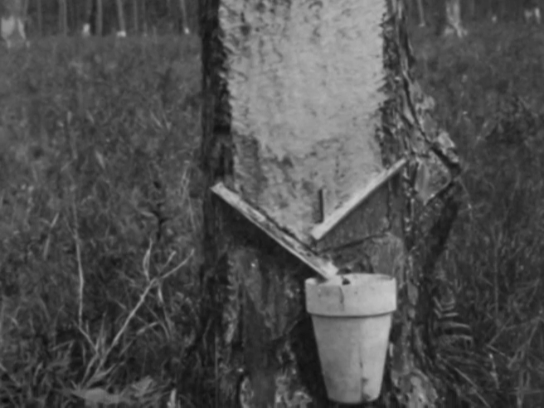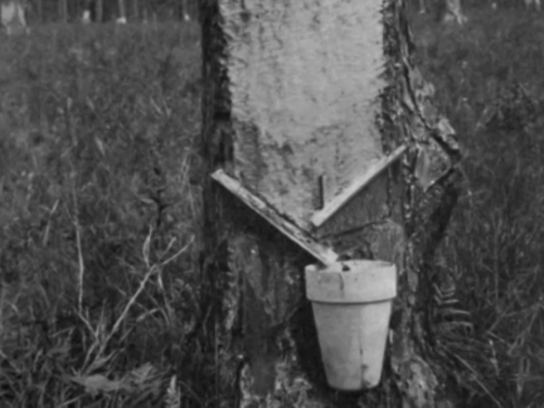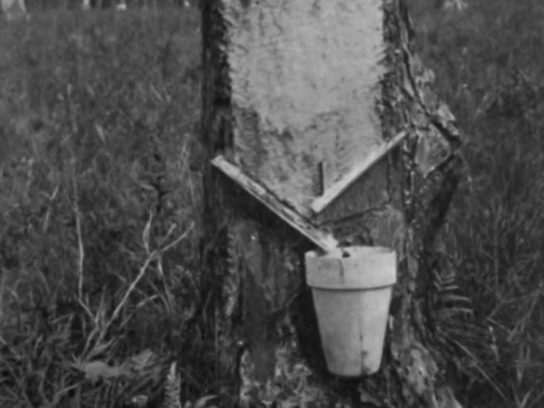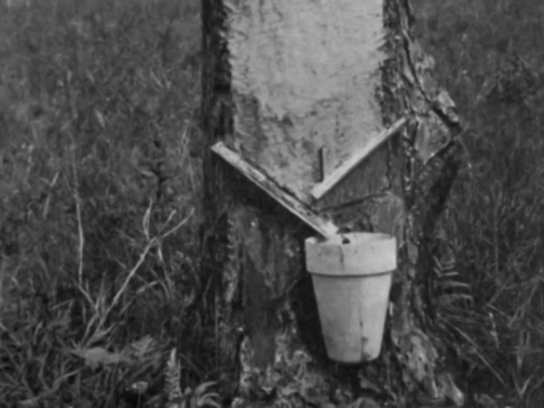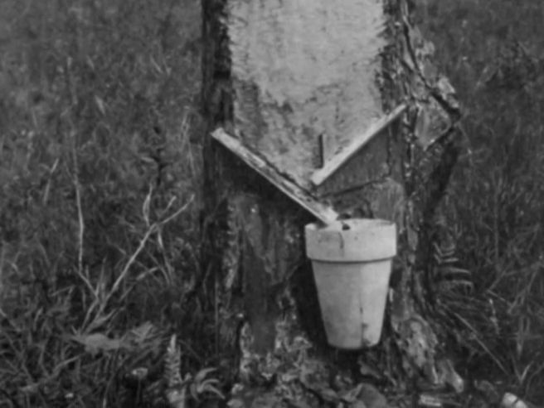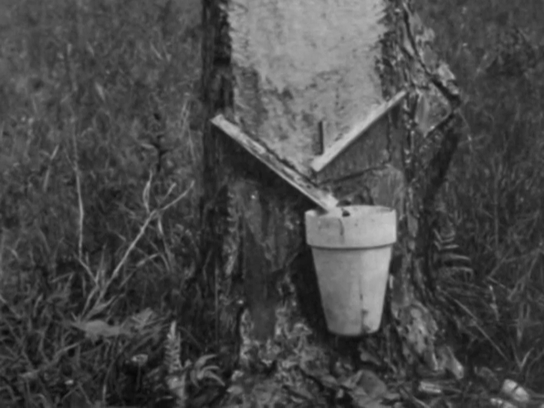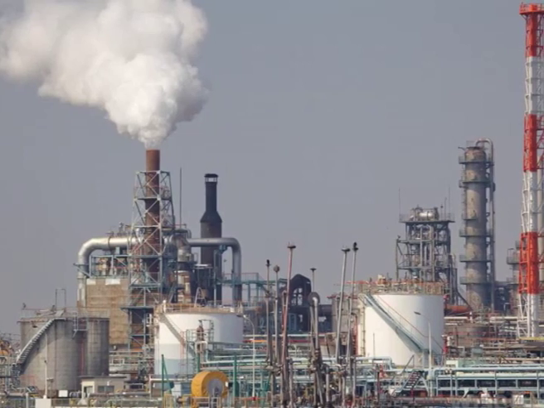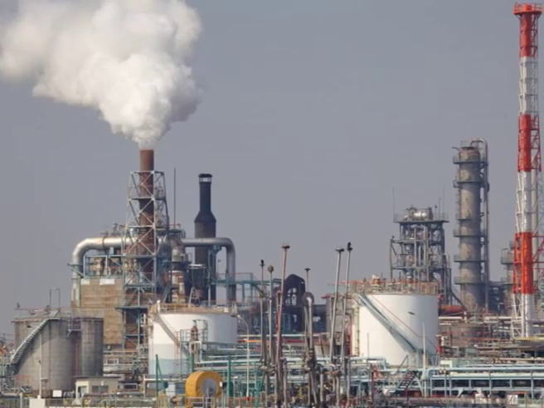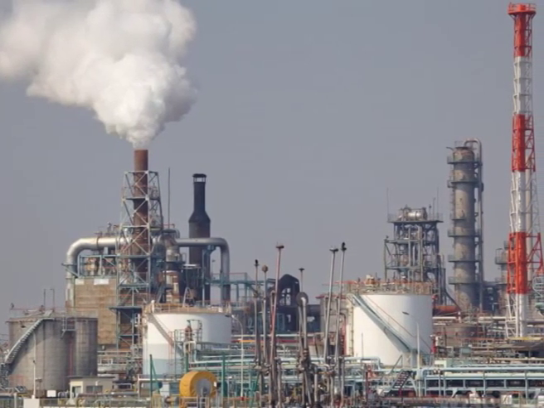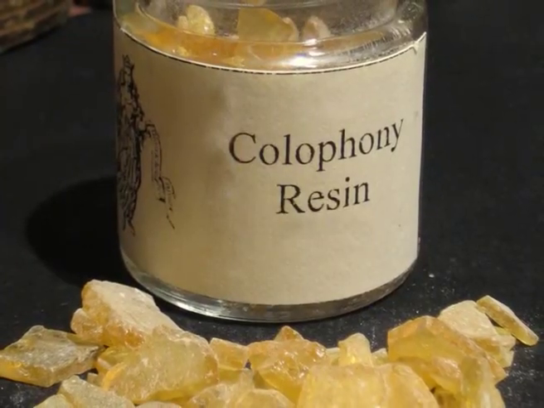In this method, metal or earthenware cups are attached to the trunk of the tree, in which oleoresin flowing from the wounded trunk is collected, and the oleoresin so collected in bulk is sent to factories for processing to get the colophony resin.